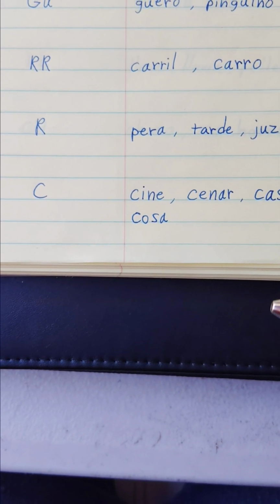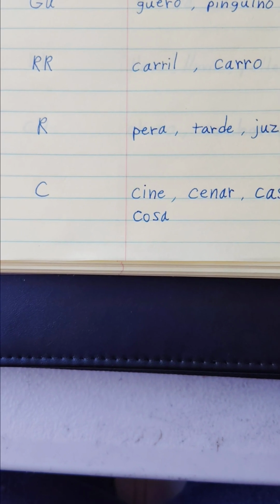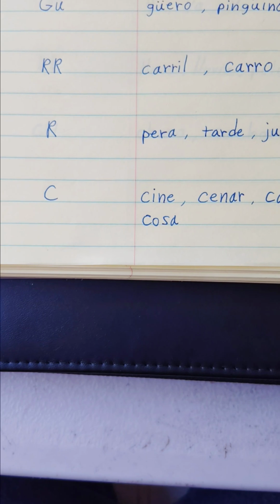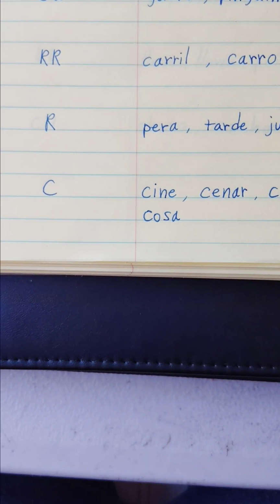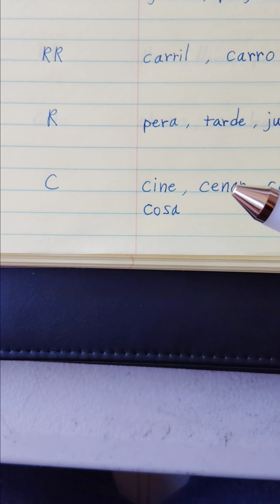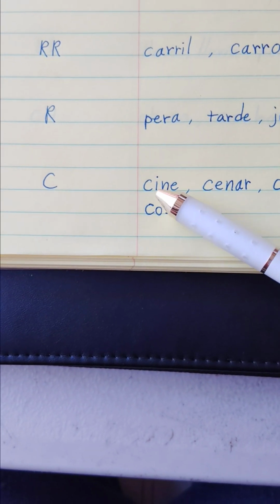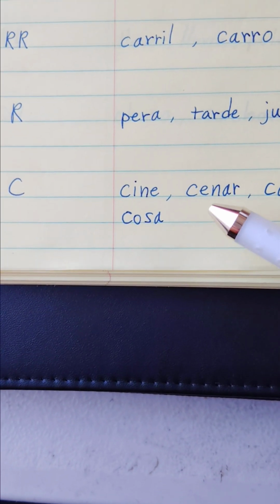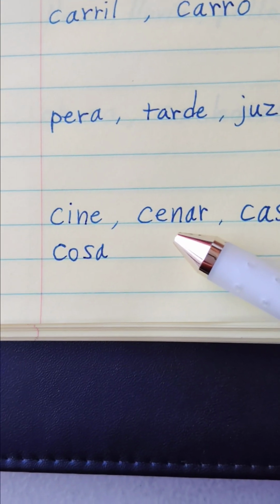Of course, they are the same language, Spanish from Spain and Spanish from Mexico. It is the same language, but there are some key differences, especially the th sound that we don't have in Mexico. So just focus on the S sound. Cine, cenar. Cenar means dinner.